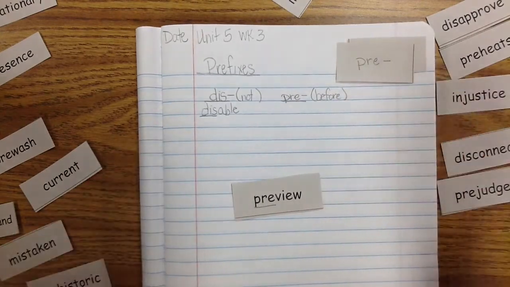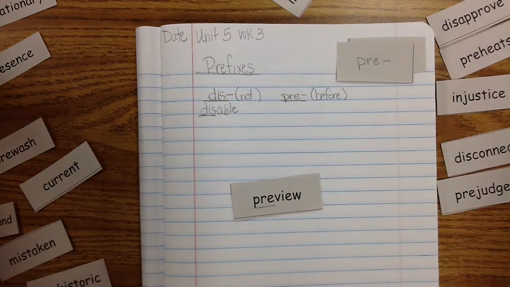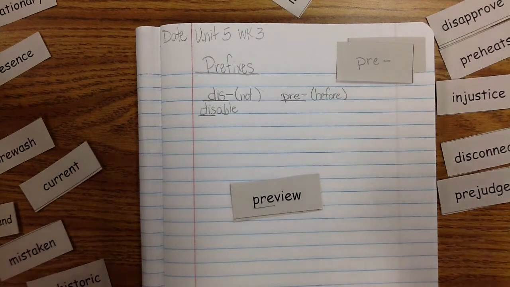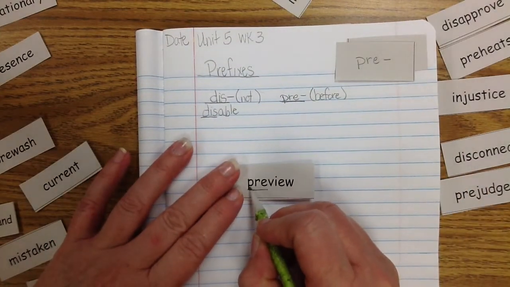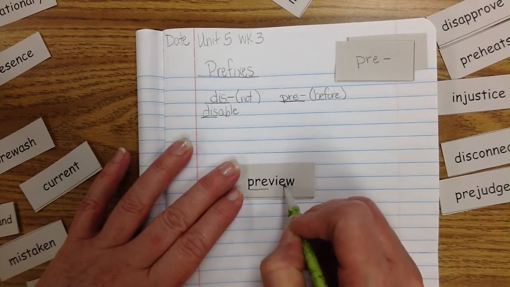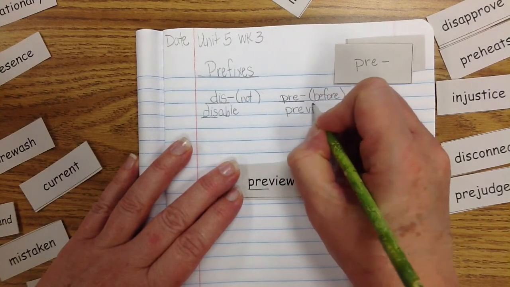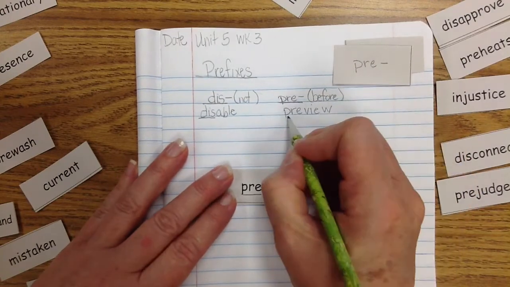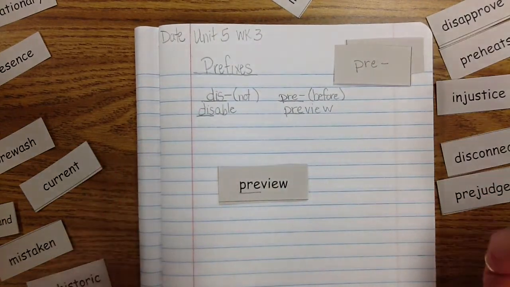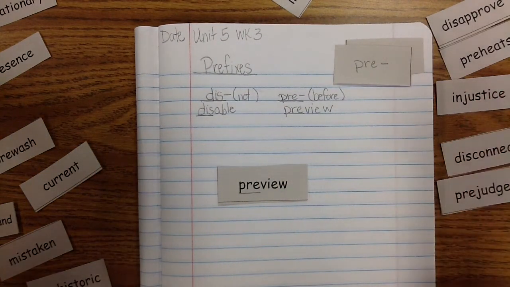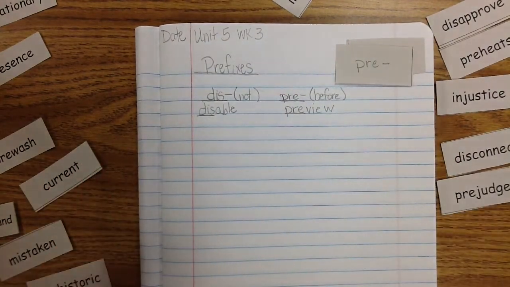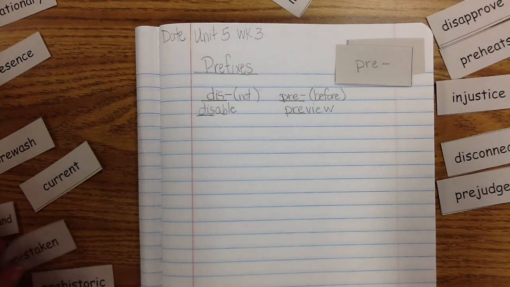So we are going to be going to the library for a book preview. So we get to go before we buy, we get to preview the book. So it's before. So let's spell that. P-R-E-V-I-E-W. All right. P-R-E-V-I-E-W. All right, and underline the pre. Now remember, if I'm going too fast, pause the video, go back and listen to it so you understand what we're doing. All right, let's find another one.